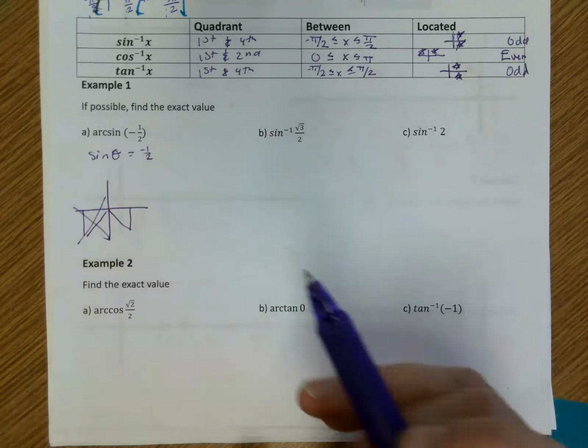So that means my adjacent here is 1, and this would be square root 2. So again, in that special right triangle, this angle is 45, so that right there is going to be pi over 4, because that is in between 0 and pi, because cosine has to be between 0 and pi, where sine and tangent are in between negative pi over 2 and pi over 2.